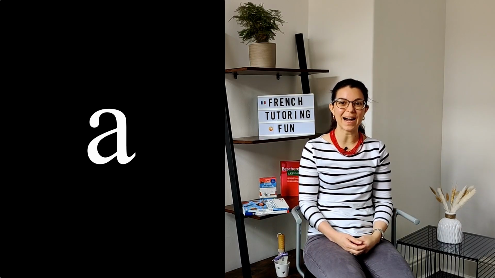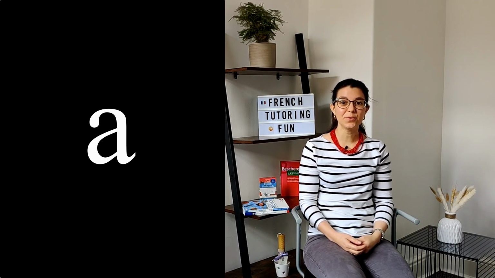So let's start with the vowel A. In French we have A without an accent. We've got also A with the accent grave, and also the circumflex accent.